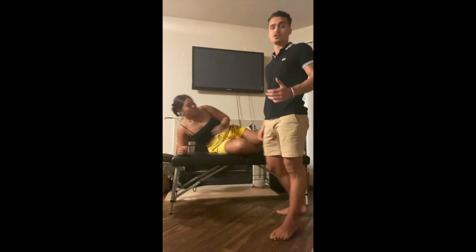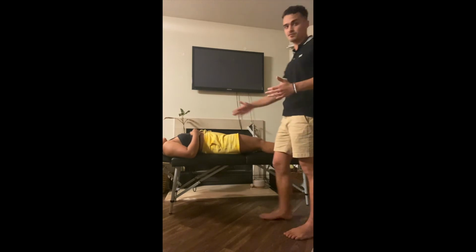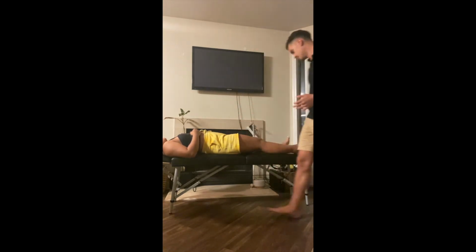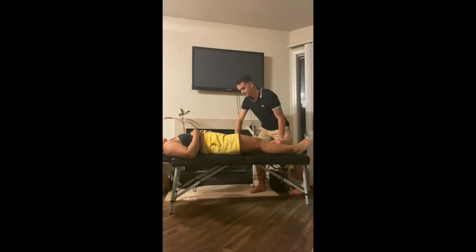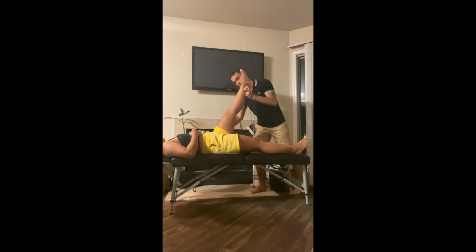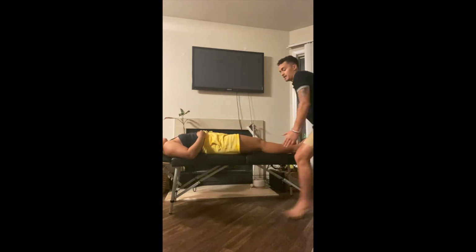We're going to be doing some orthopedic tests. So the patient's affected side is the right side. That's where the pain is shooting. So for the straight leg raise, we're going to start with the left side. So we do a straight leg raise. Now we go to the affected side.